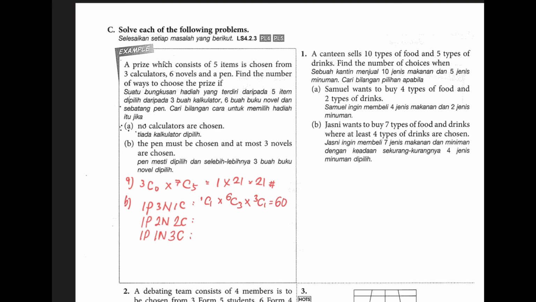The second one, 1C1, 6 novels, choose 2, 3 calculators, choose 2. Okay, then we count this. 6C2, 3C2, 45. Okay, 1C1, 6C1, 3C3. This is going to be 6 ways. Now the total is 111 ways.